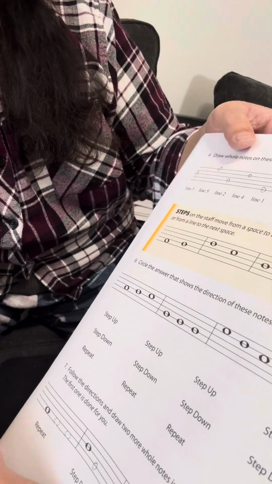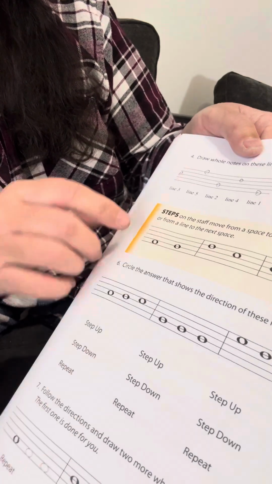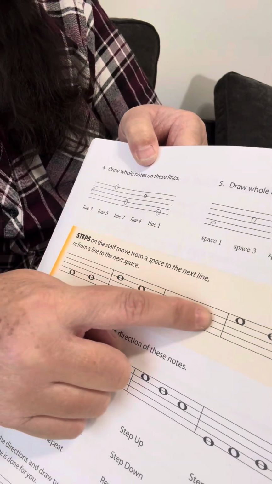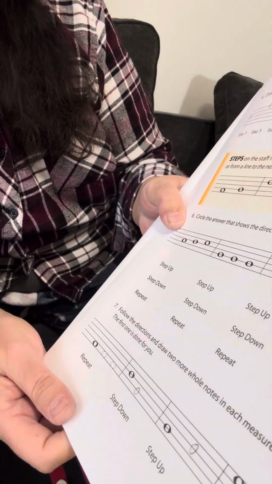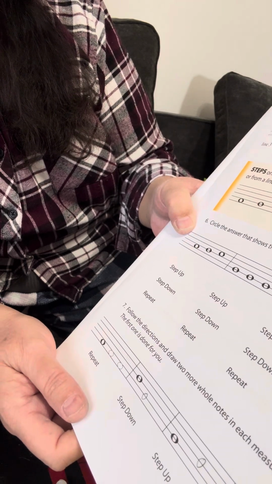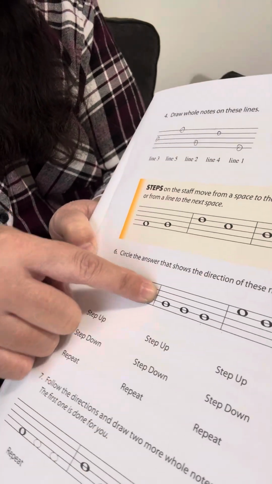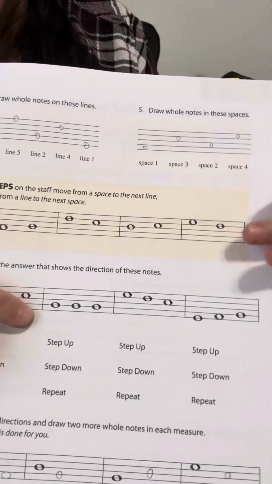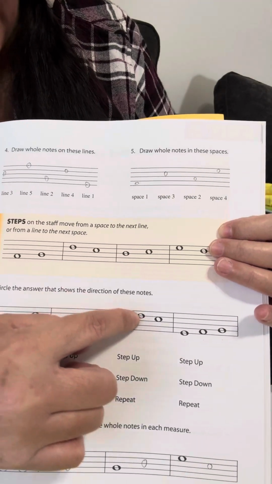On the staff, you move from a space to the next line, or from a line to a space. So here is space, line, line, space. Line, space, space, line. Or they say step up, step up, step up, the same, repeat. So when it's the same, the book calls it repeat. So step up, repeat, step down, repeat.